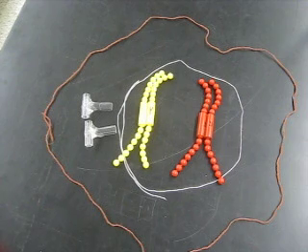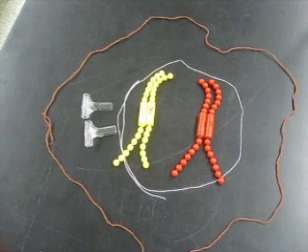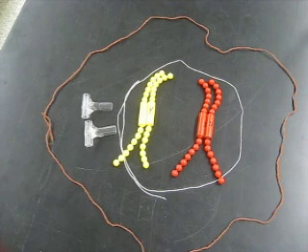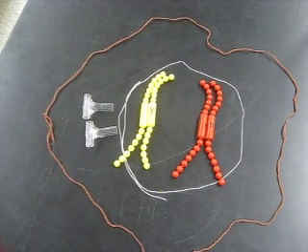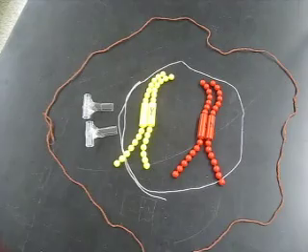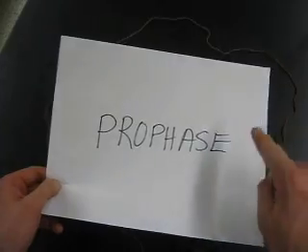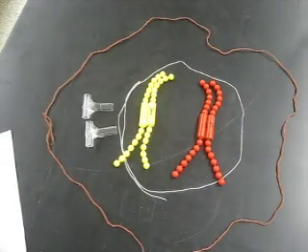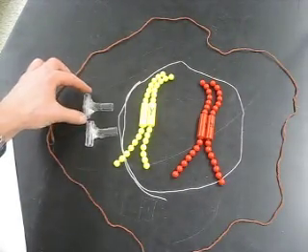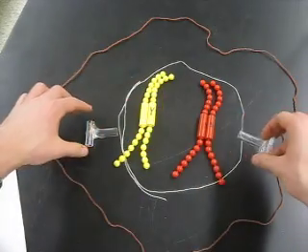During the first time of the division of meiosis, what occurs is you actually get half the number of chromosomes. So let's demonstrate what happens. During prophase 1 of meiosis, the centrosomes migrate to each side of the cell nucleus.